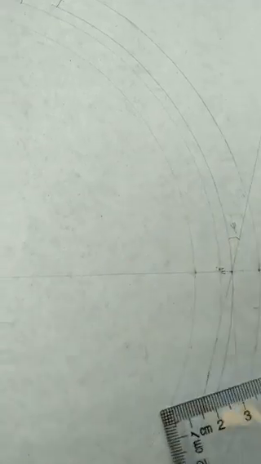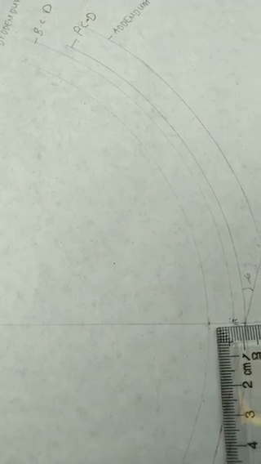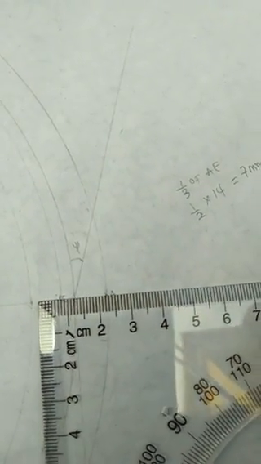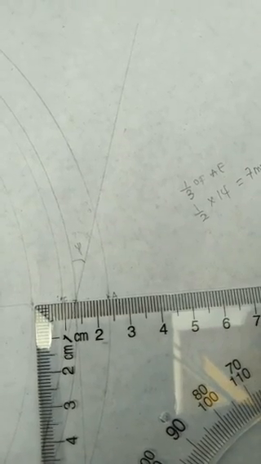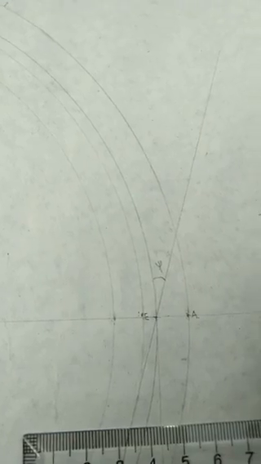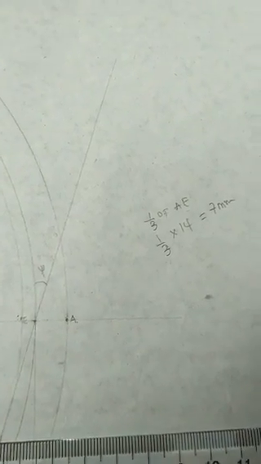When you measure AE, it is 14. 1/3 of 14 gives 4.667, approximately 5.